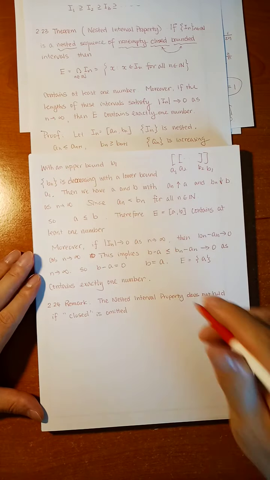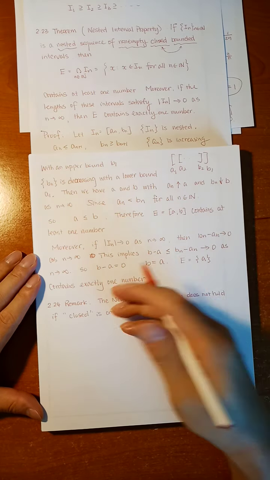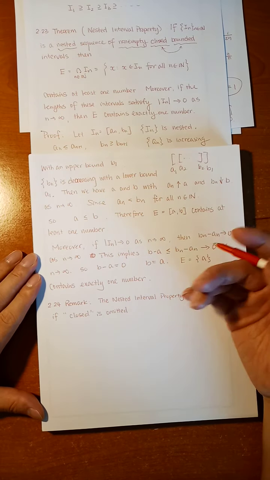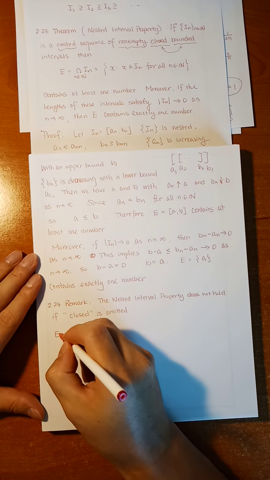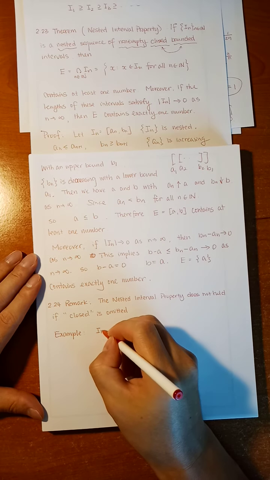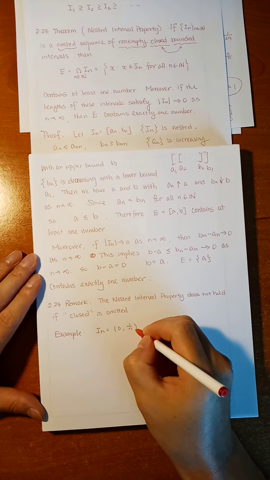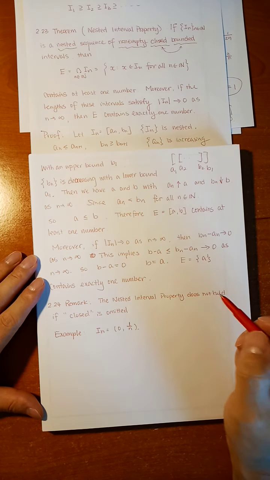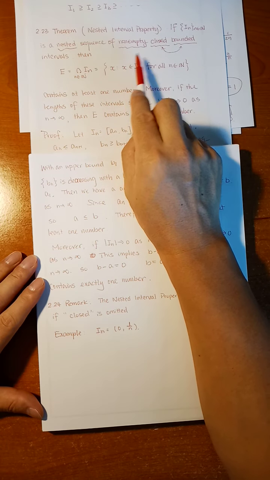When you want to claim a statement does not hold, you just find an example. So we check an example: I_n equals (0, 1/n). It's not closed, but it has all other properties. It's nested, it is non-empty, it is bounded.